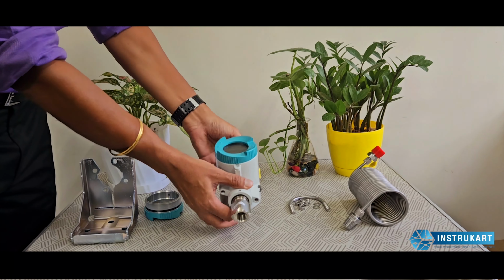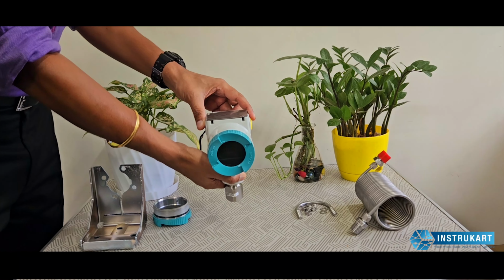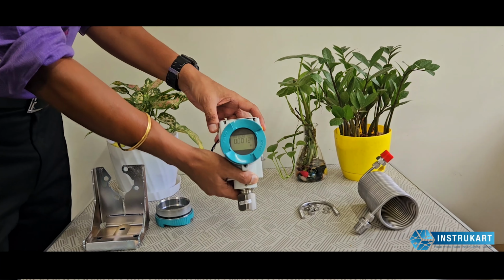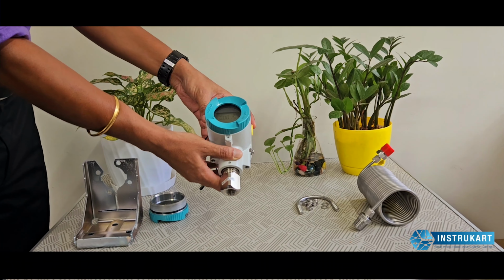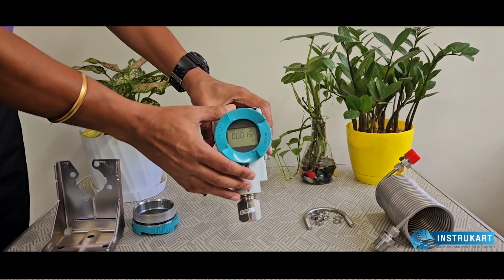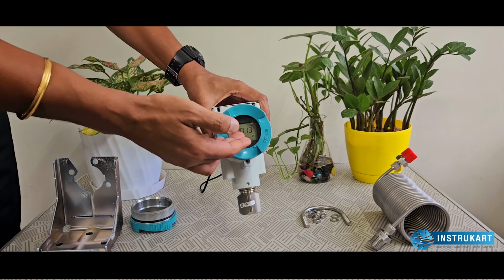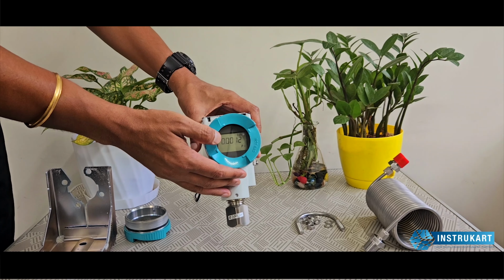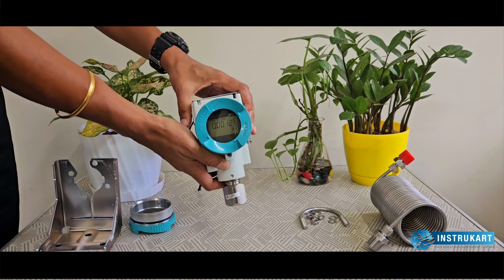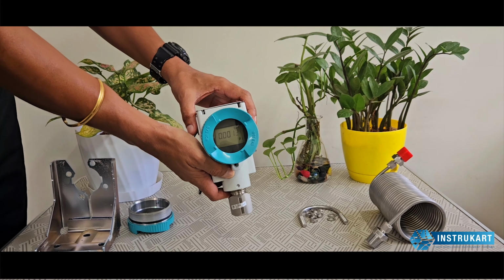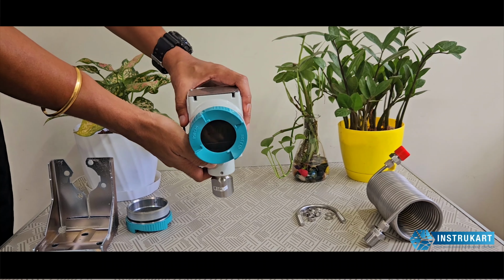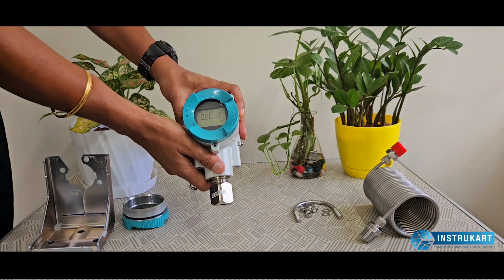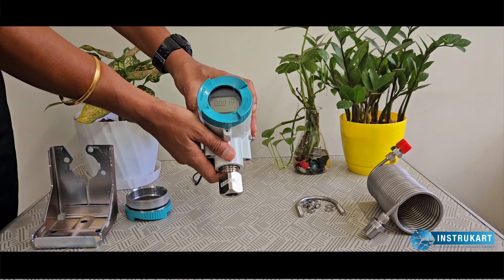We have got a pressure transmitter which is offered by Siemens, and this is the Sitrans series P320. Now in this Sitrans series we got several different variations, as in you can have this with the display, you can choose to have it without the display, you can choose to have the protocols or the communication option, and the ranges also. This pressure transmitter can take the media pressure.